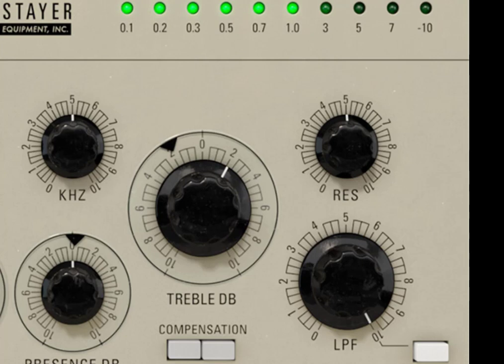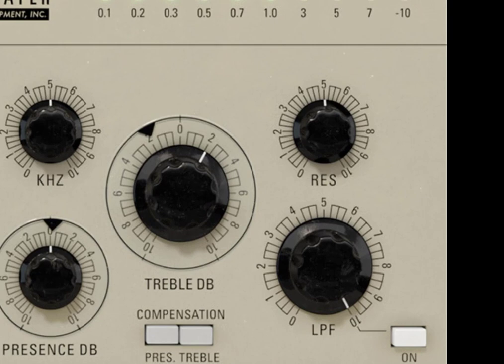The resonances of the HPF and LPF filters go from smooth, at 0, to a slight 1 decibel bump, at 12 o'clock, all the way up to an emphasized 3 decibels bump, when it is at its max position.